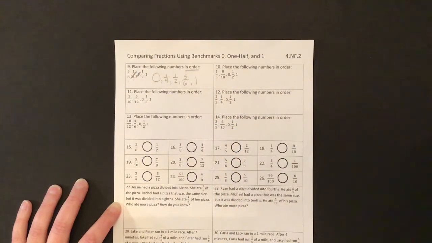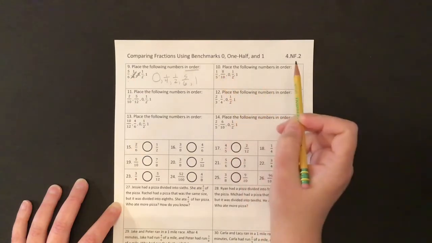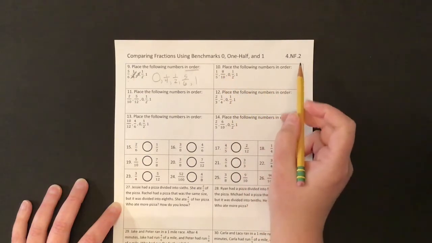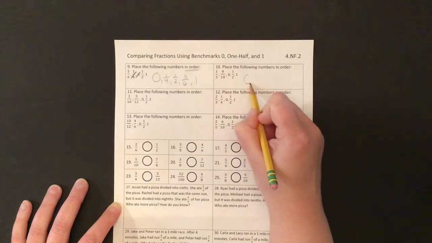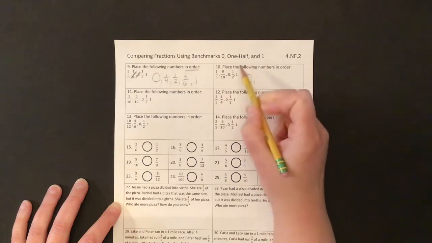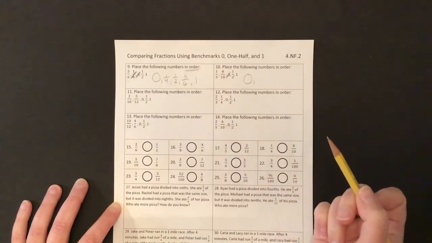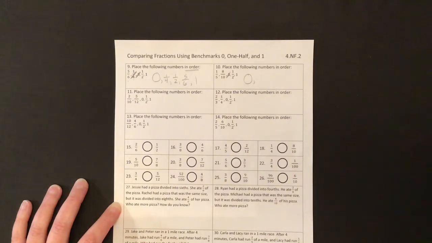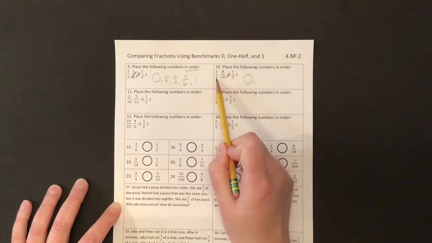Let's go ahead and do number 10 together. Same instructions. We know that 0 is the smallest number. It's the least amount. Does 1/5 come next, 8/10, or 1/2?